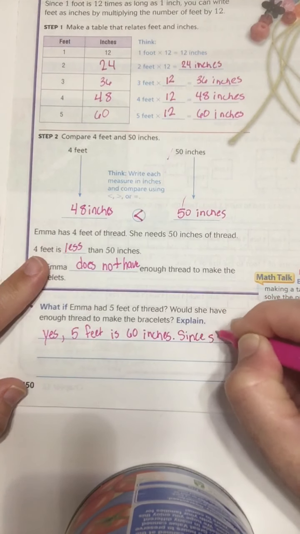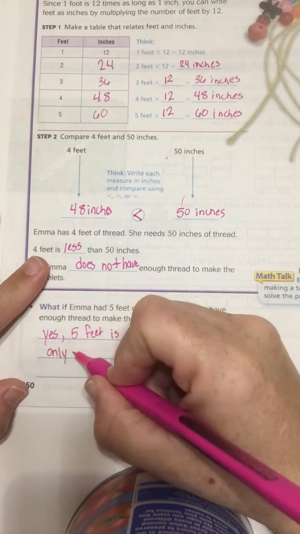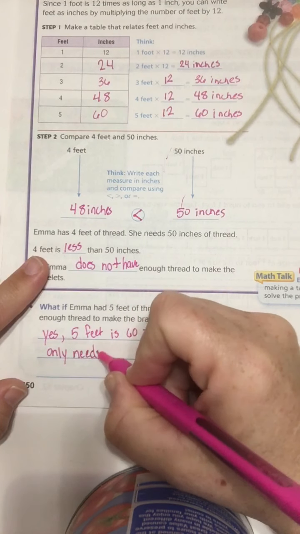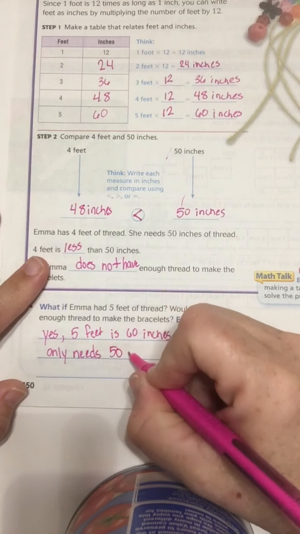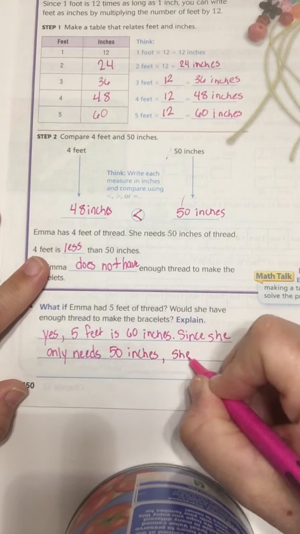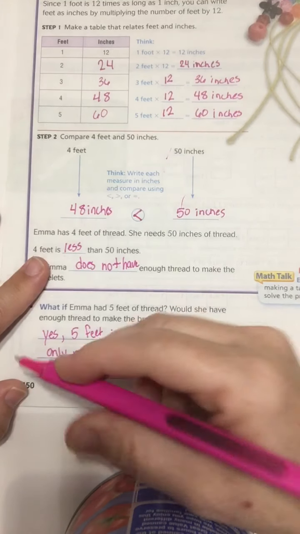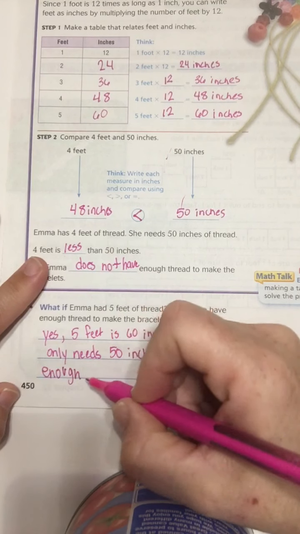Since she only needs 50 inches, she has enough. And then I'm going to do the comparison.